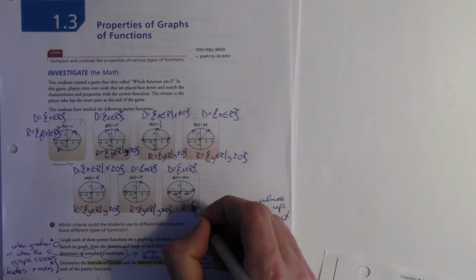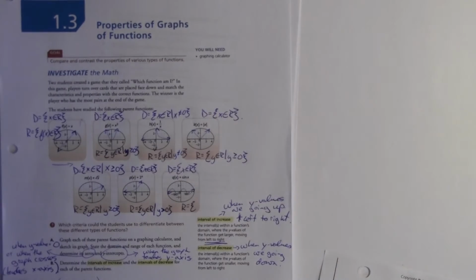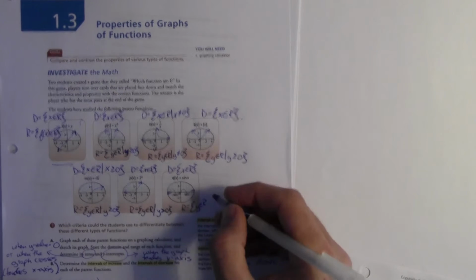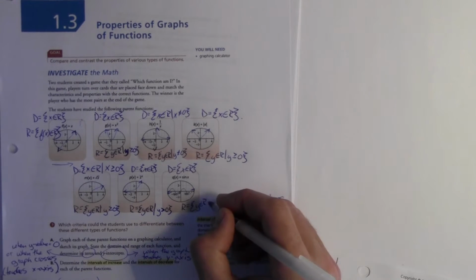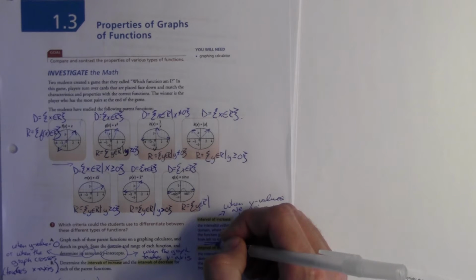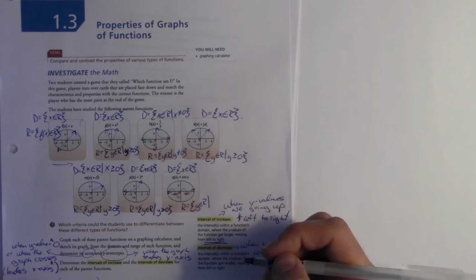Finally, the last one. I don't know if you're going to say any of these is hard. This might be the hardest one. Kevin? Y is an element of all real numbers, and 1 is greater than or equal to y, and y is greater than or equal to negative 1.